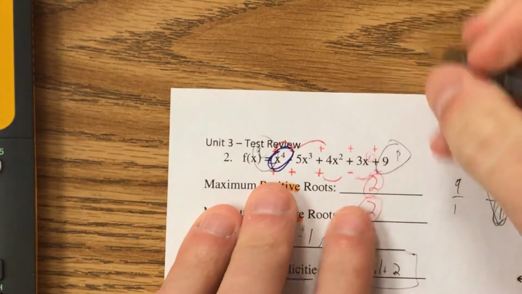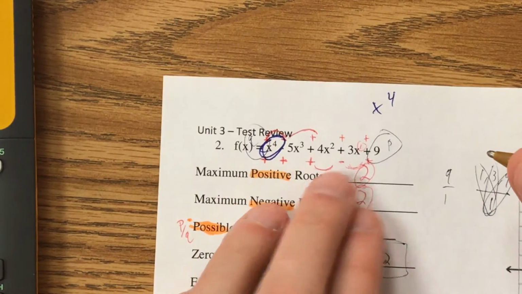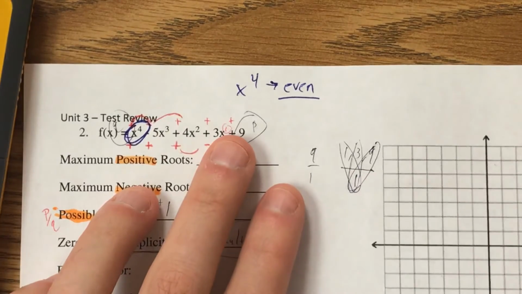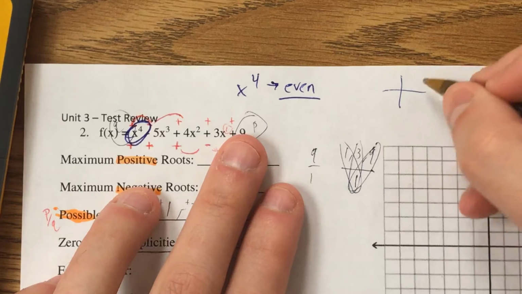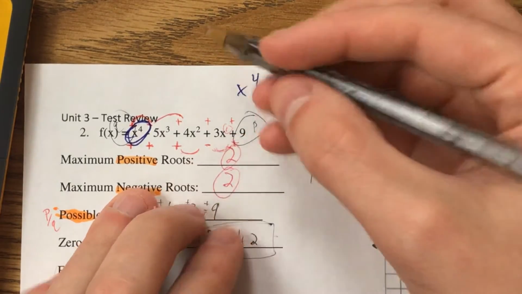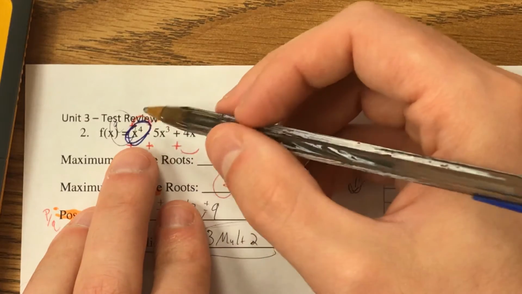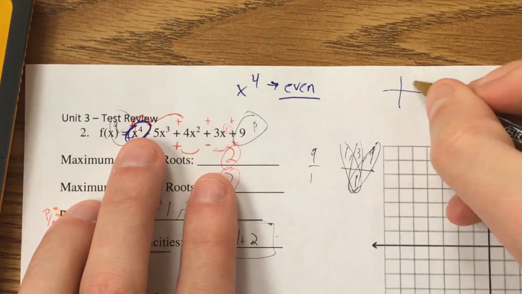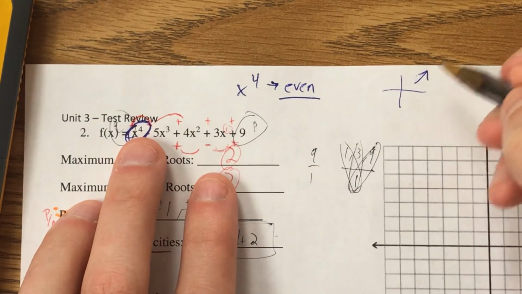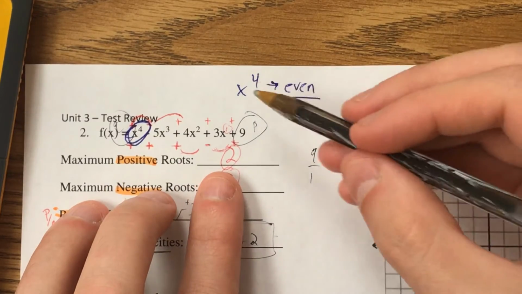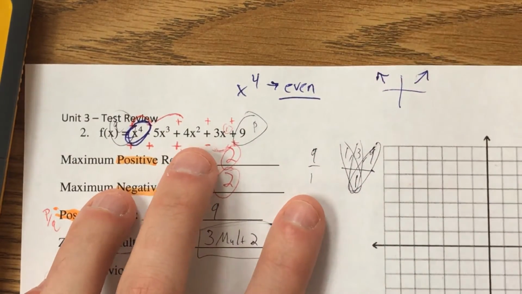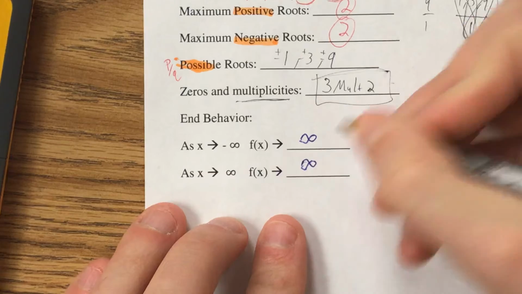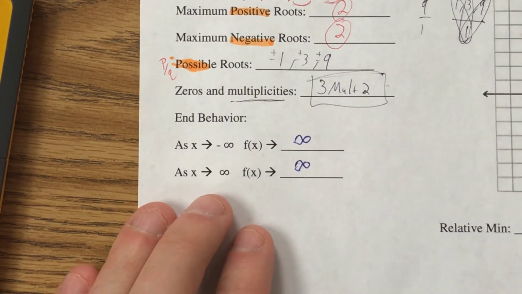In this case, this is an x to the 4th function. The highest degree is 4, which matters because it's even. Any even degrees mean that the end behaviors go in the same direction. It's also noteworthy that this is positive x to the fourth. Anytime a function is positive in the front, that means it's always going to end going up. Because it's positive, it goes up on the right side. And as I said, since it's an even exponent, that means the other side has to go the same direction, which means both ends are going to be positive infinity. Okay.